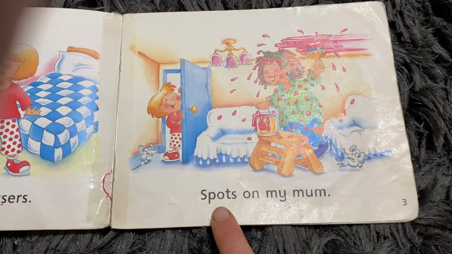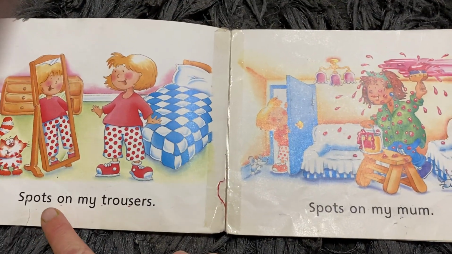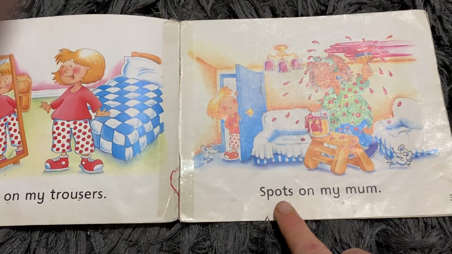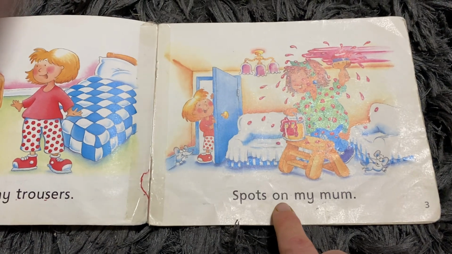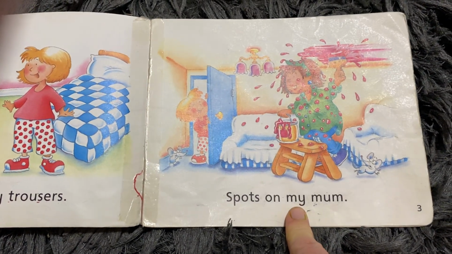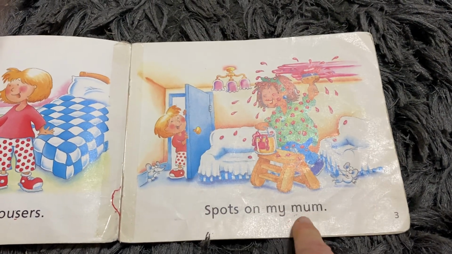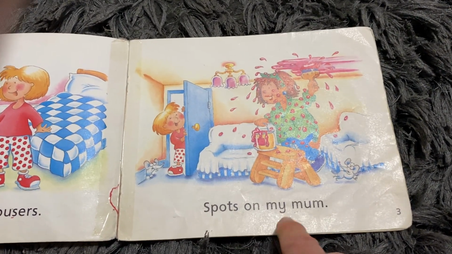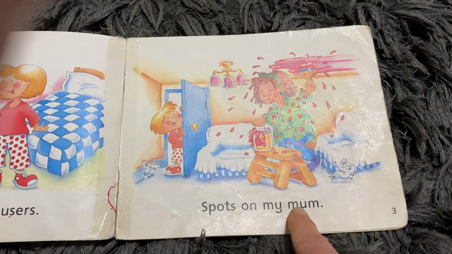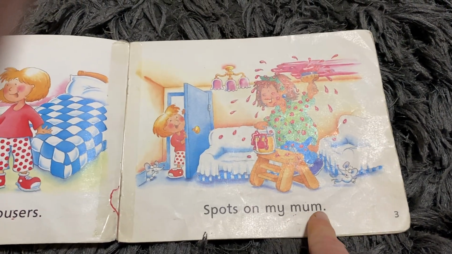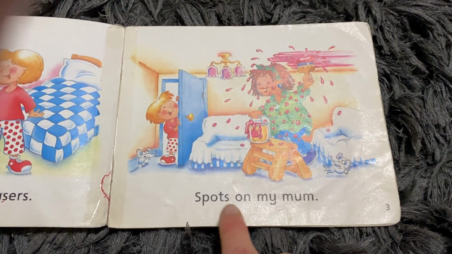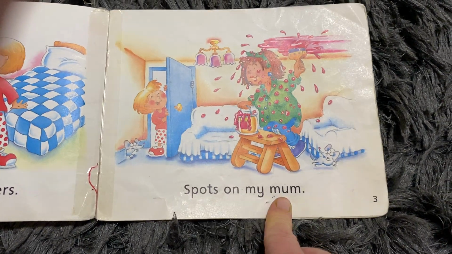Let's have a look at the next one. Oh, look, that one is exactly the same as this word. So spots, you can sound this one out. On. This is a tricky word. My. Can we sound this one out? Well, we could use that first sound to help us by looking at the pictures. See if you can sound it out first. Mum. So let's go back and read the whole sentence. Spots on my mum.